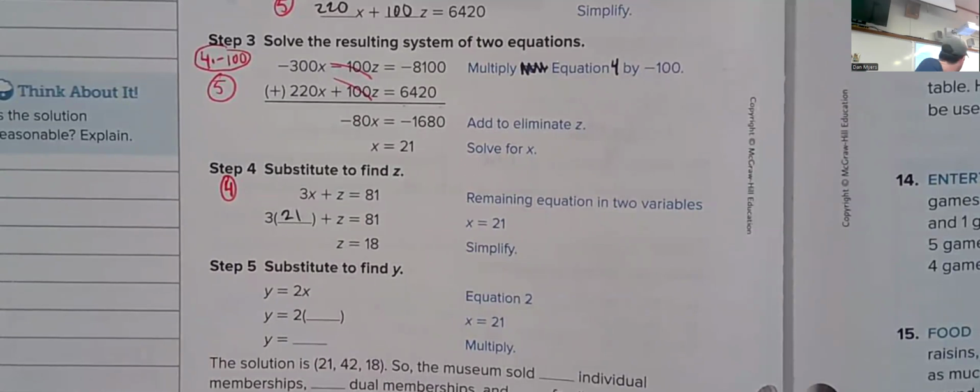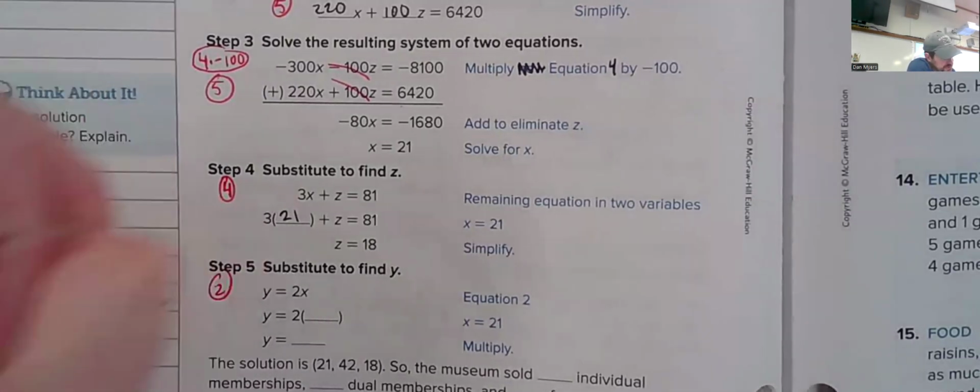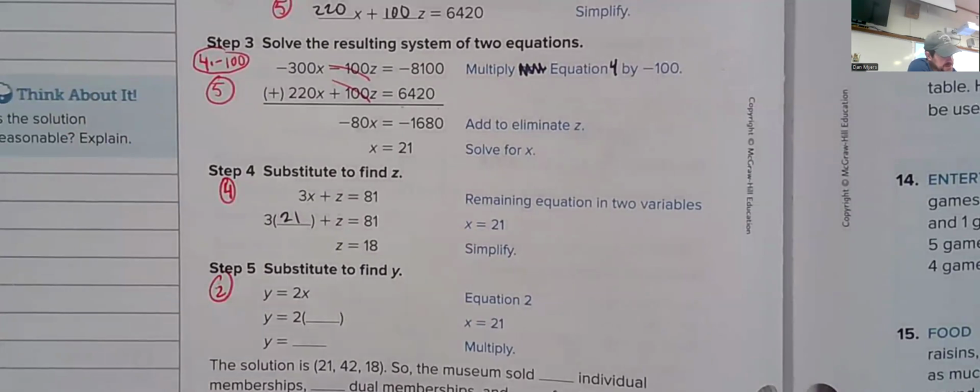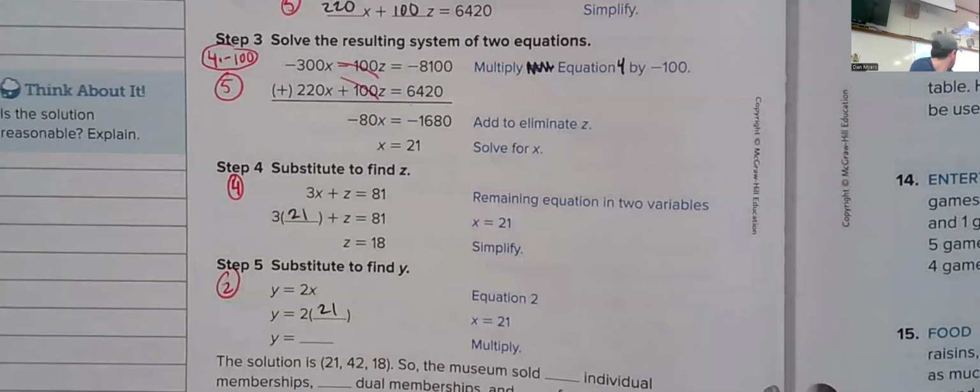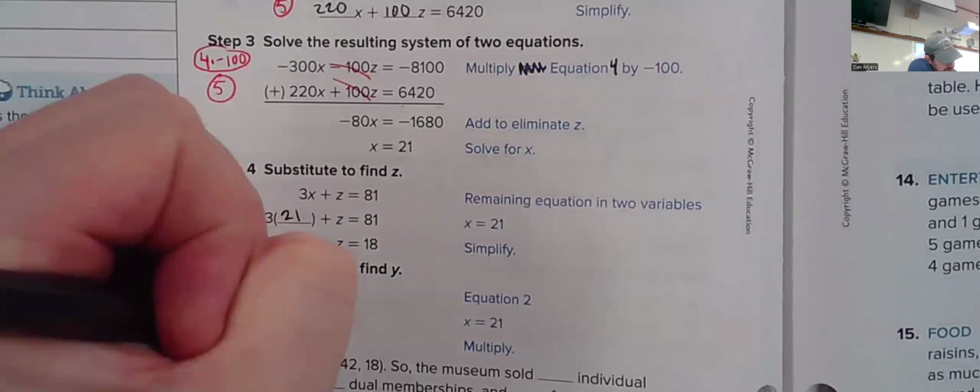We got that. Now, the nice thing is that solving for y, we don't have to plug it back into one of the original equations that had all three variables. If you want to solve for y, you can just plug it back into equation 2. y is equal to twice the amount of x. So here's equation 2. x is 21. 21 times 2 is 42.